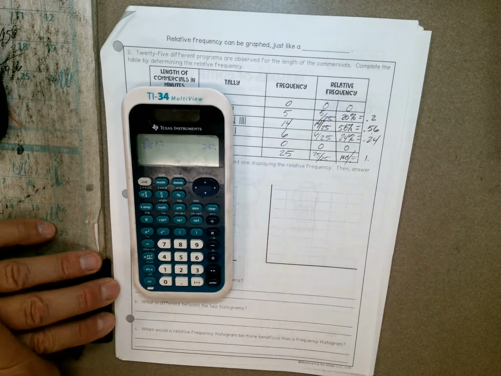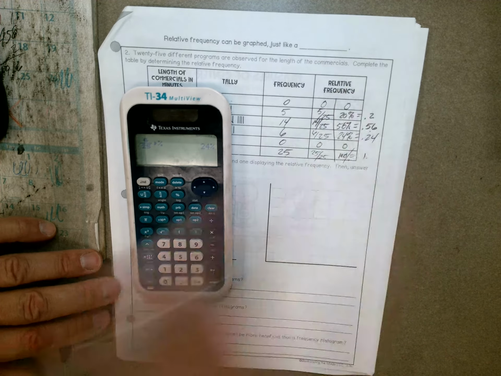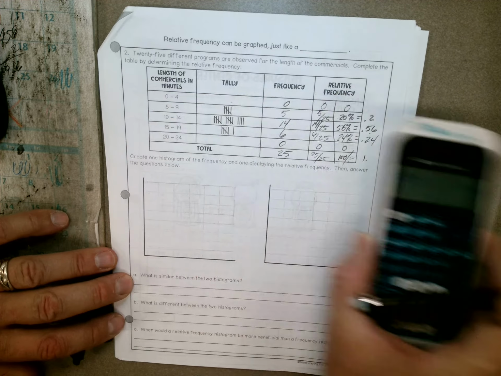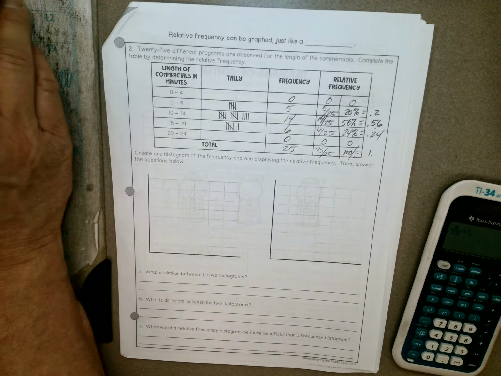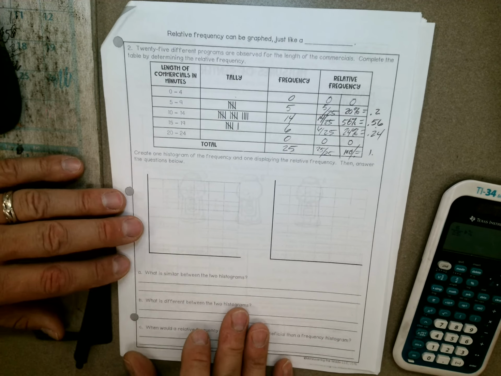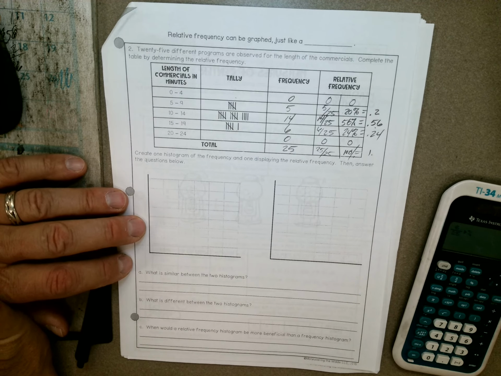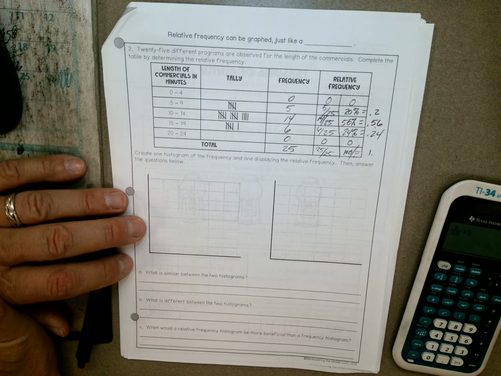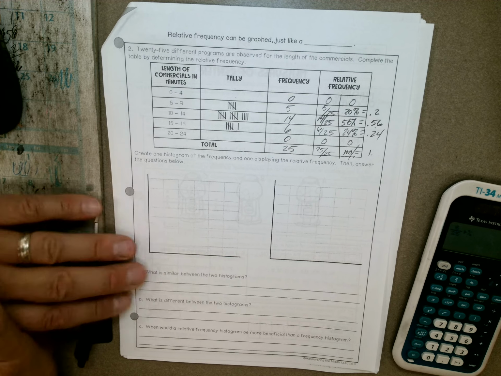I do want you to draw that line. I do want to split it up. I want you to set it up, and I'm certainly going to let you use your calculator. Create a histogram. So let's get into this thing. It says create one histogram of frequency and one histogram of relative frequency. Then answer the questions.